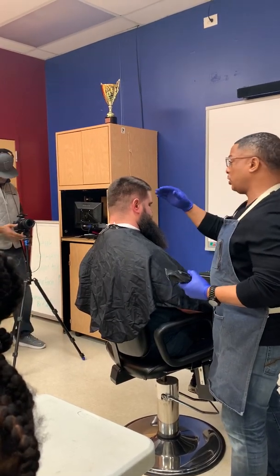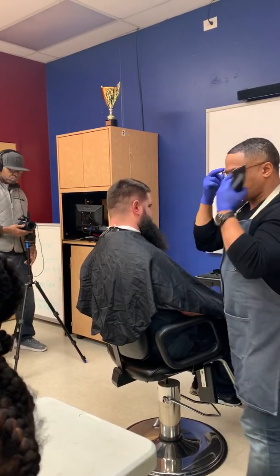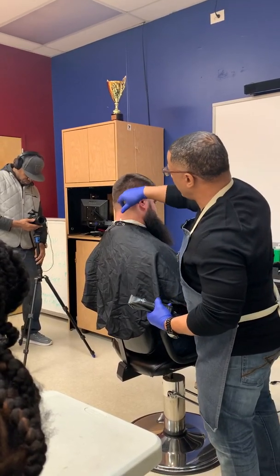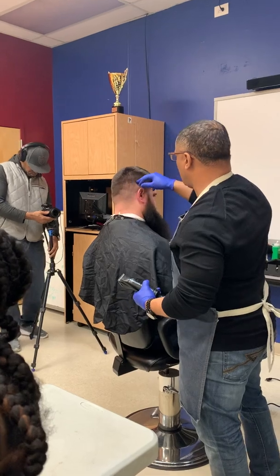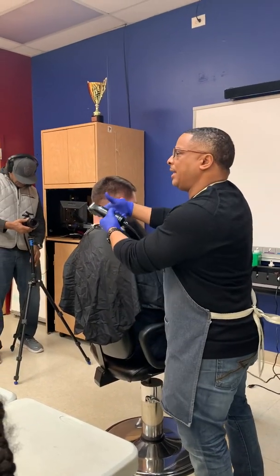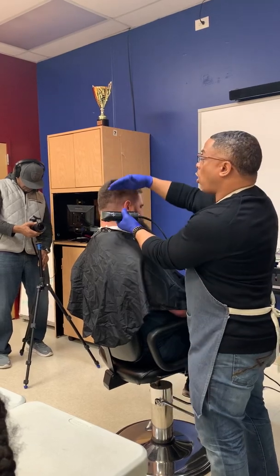You have a drop fade. A drop fade is where you want to start at the bottom of the point, and drop it down under the occipital bone and come back around, and then you blend. It's a slower blend, and it's a longer blend.